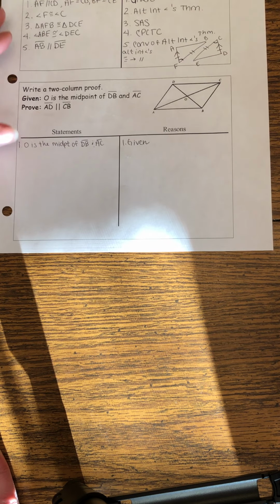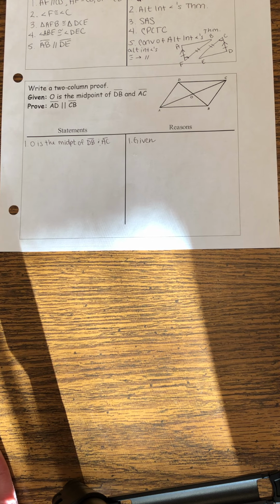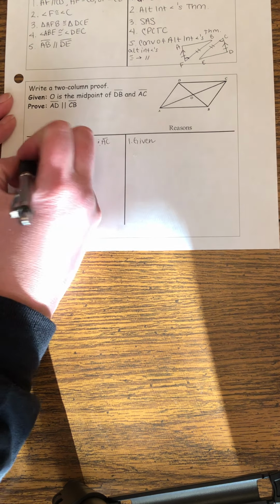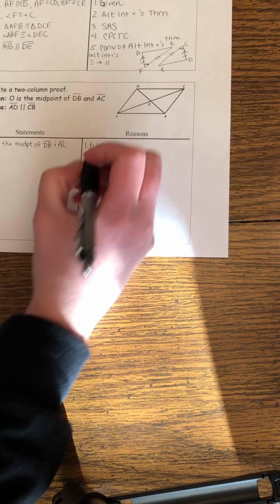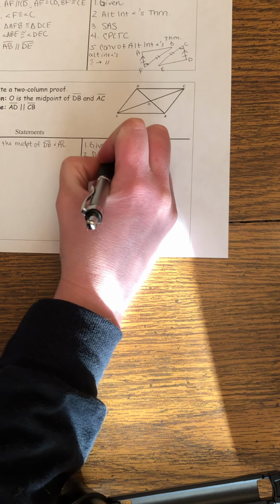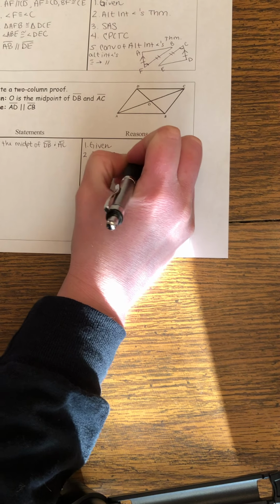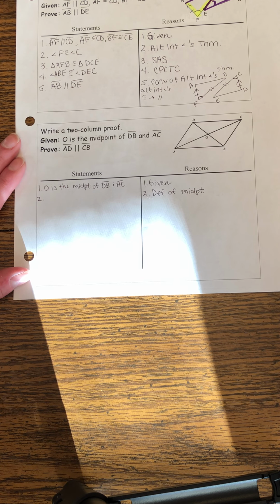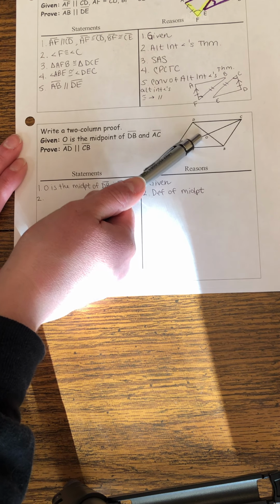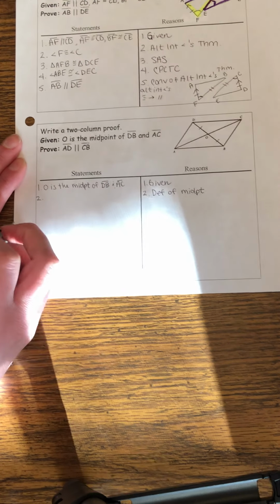So we're going to move on to the next one now, which I also have filled in the given information. So I'm told that O is the midpoint of DB and AC. So I'm given a key vocabulary word there, midpoint. So I want to use the definition of midpoint to say I have some segments congruent. So O is the midpoint of segment DB, so it has to split DB in half.